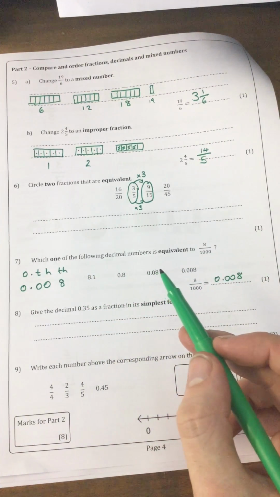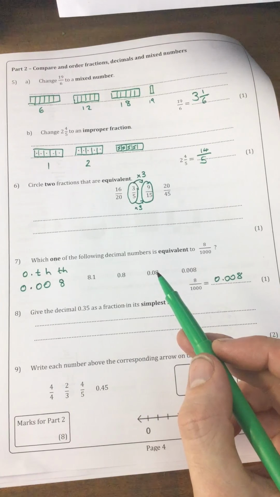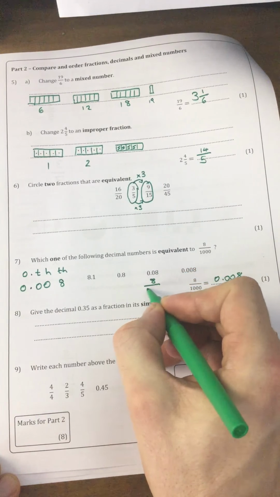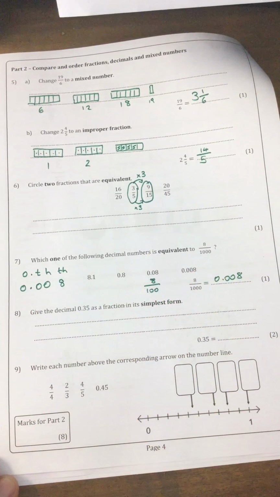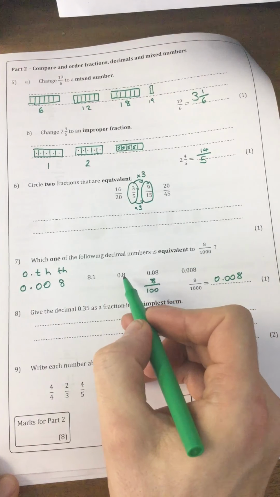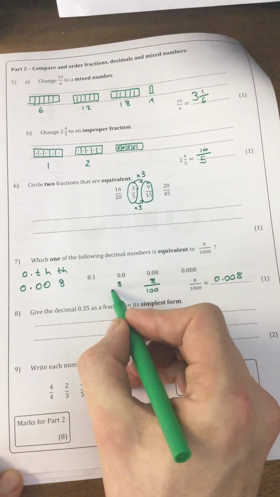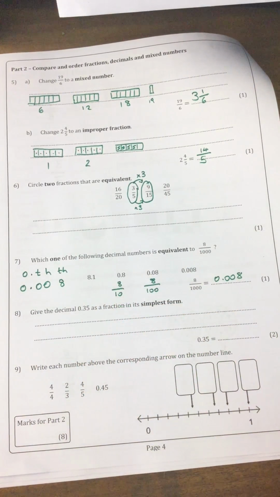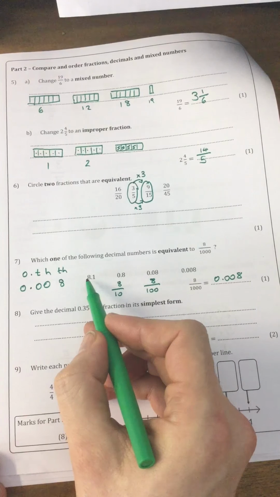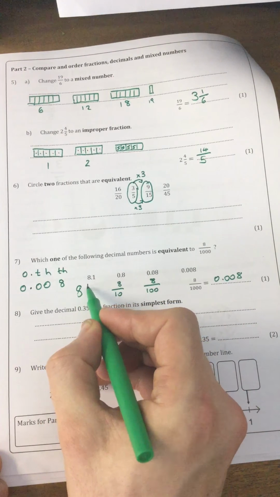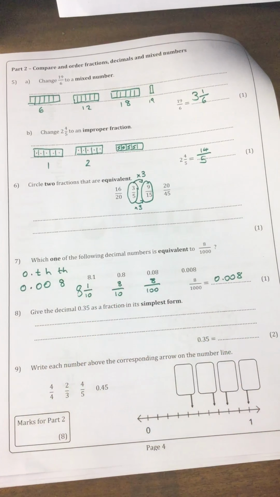Just out of interest then, this has an 8 in the hundredths column, so this one would be the same as 8 over 100. This has 8 in the tenths column, so this one would be the same as 8 tenths. And this has an 8 in the ones column, big 8, and then a 1 in the tenths column, 8 and 1/10. So that's them all changed from decimals to fractions.